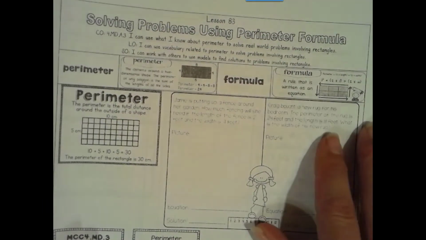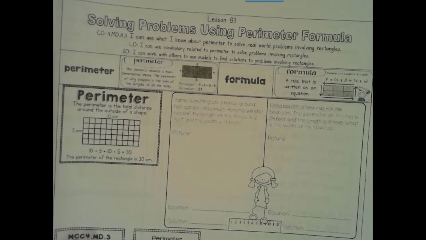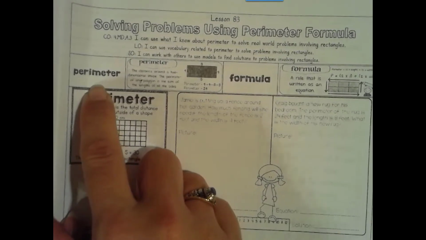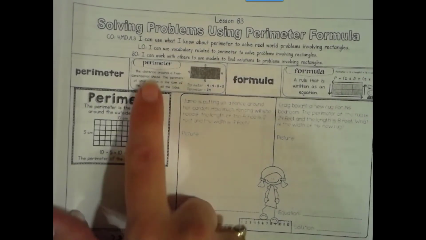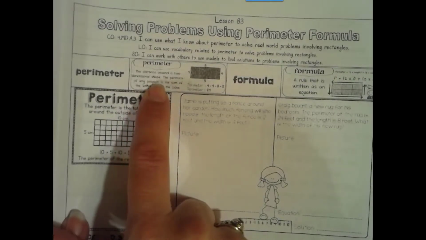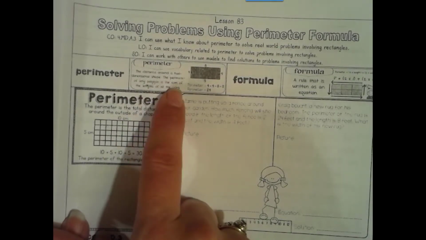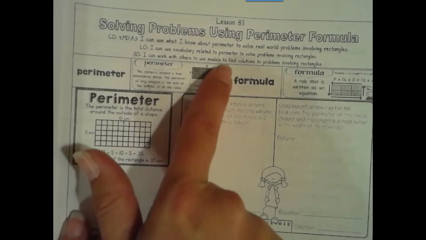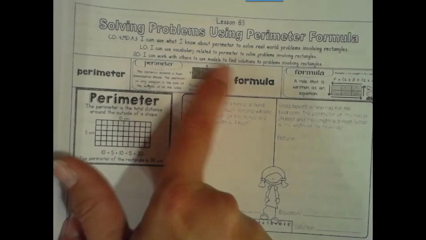So in 3rd grade, you would have first learned about perimeter, or maybe earlier, but I know in 3rd grade, you would have gone over perimeter. And perimeter is the distance around a two-dimensional shape. The perimeter of any polygon is the sum of the lengths of all the sides. So we're just figuring out how to get around the outside.